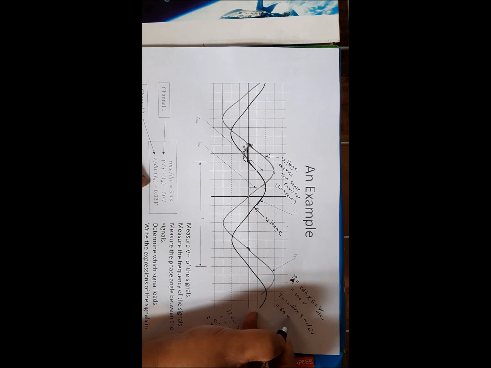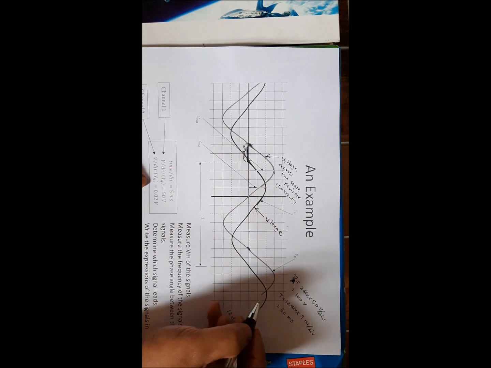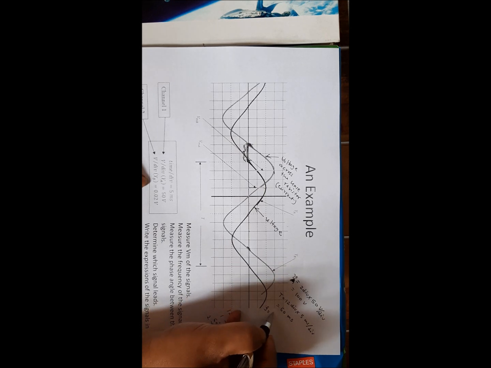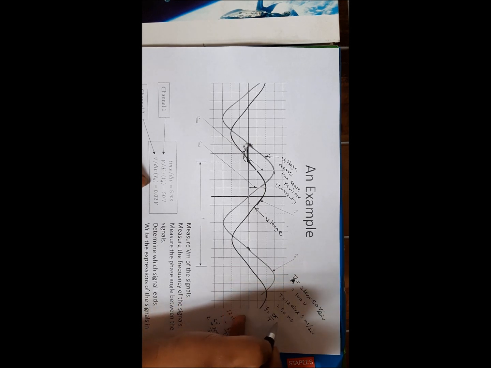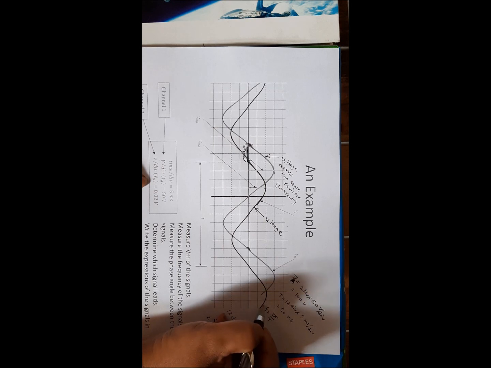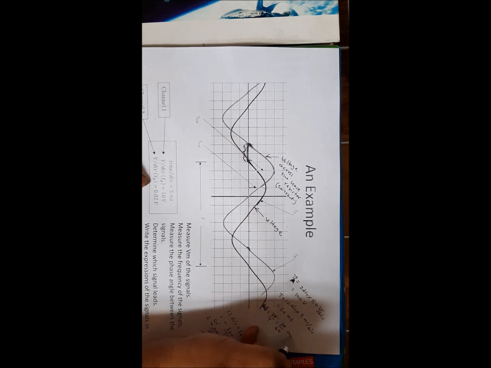So 5 milliseconds over division, so you'll get 60 milliseconds. So we are getting 60 milliseconds. Now frequency will be 2 pi over t. Omega equal to 2 pi over t, so you'll get 2 pi and t equal to 60. So from here you can get the frequency, 2 pi over t radians per second.